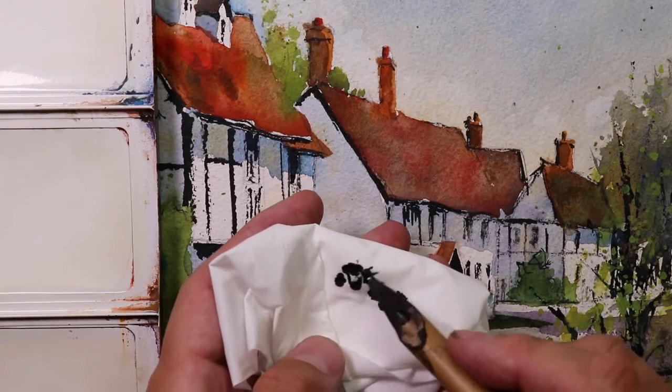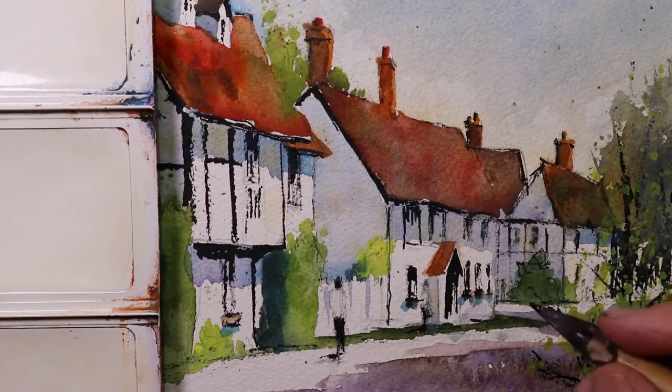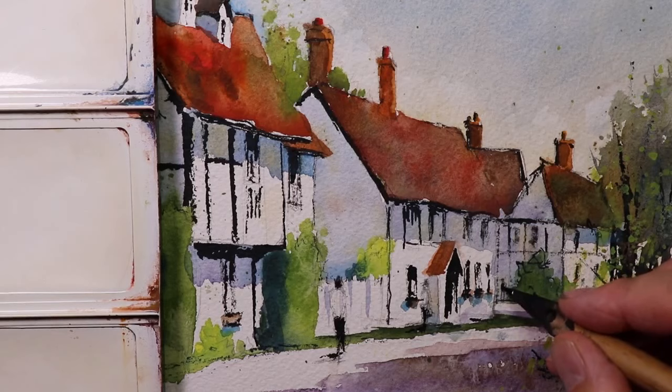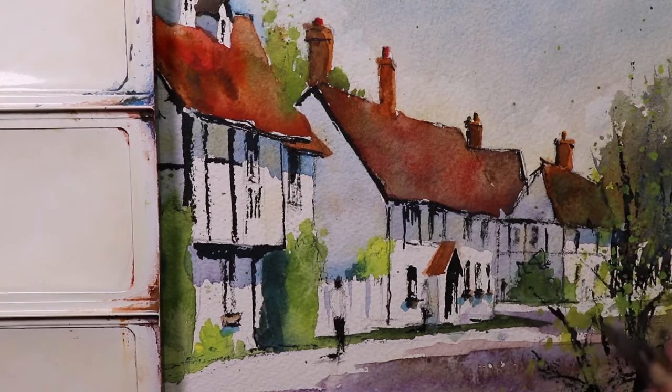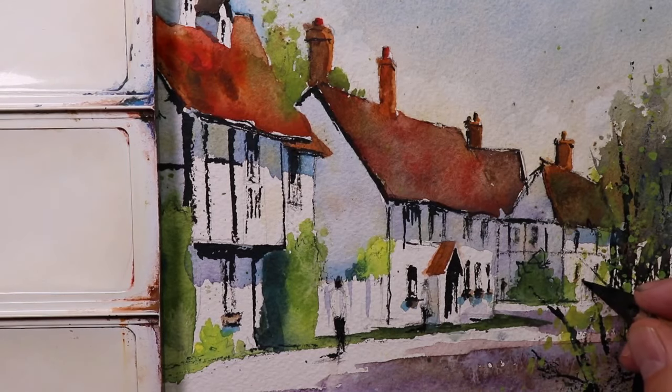And again, I'll tap off some of that ink. And I'll make those a little more very small, very tiny.